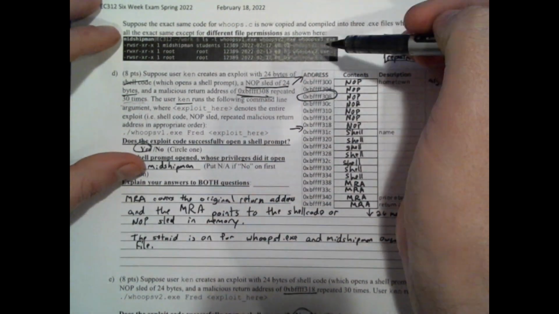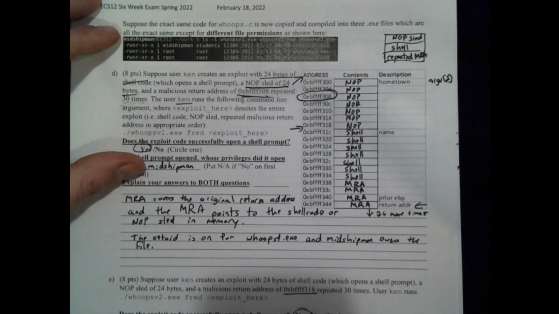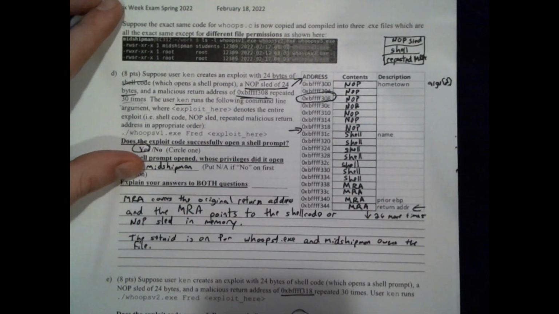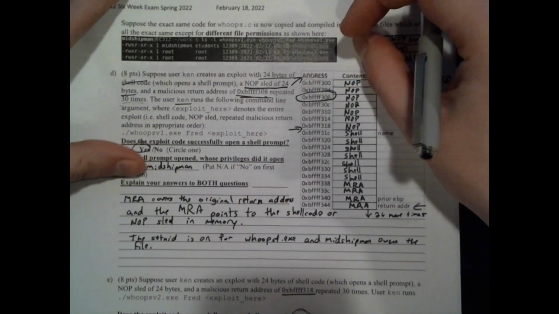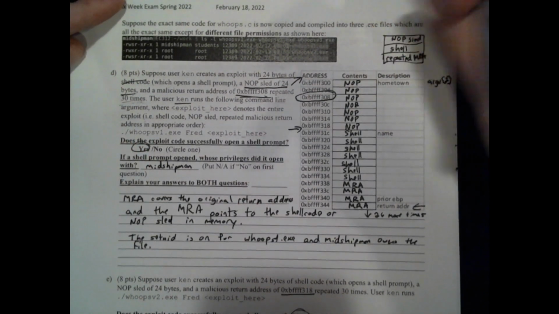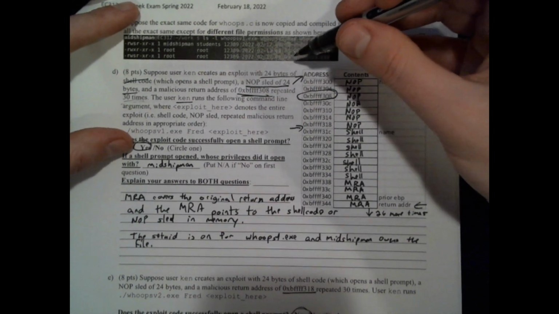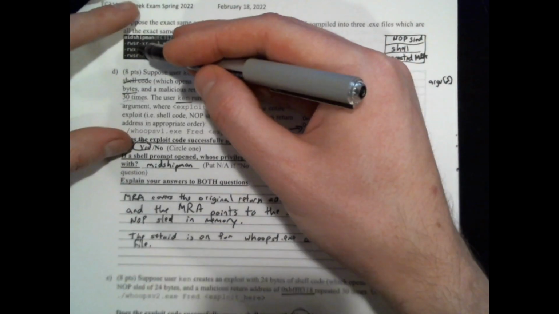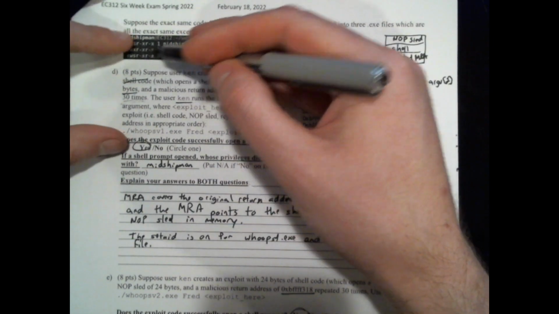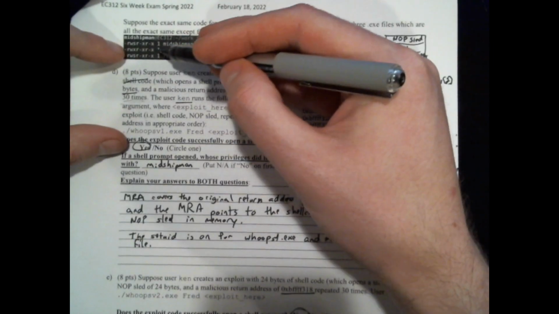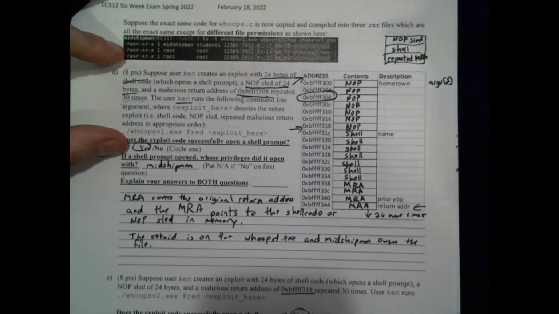So this is a vulnerable file. It's really not usually a good idea to have something owned by root, with a group of root, that other people are allowed to run. But here we see that it does not have set UID. It's just RWX for the owner. Everyone has permission to run it, and everyone has permission to read it.